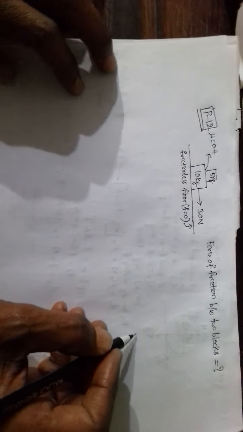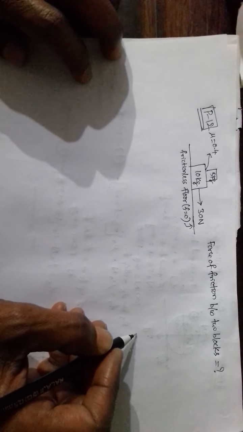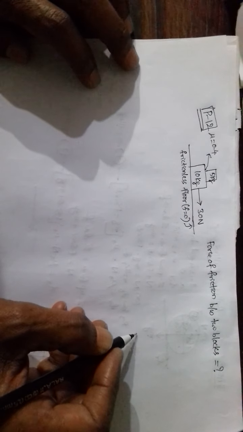That is asked here. Now using free body diagrams, let us consider free body diagram 1.